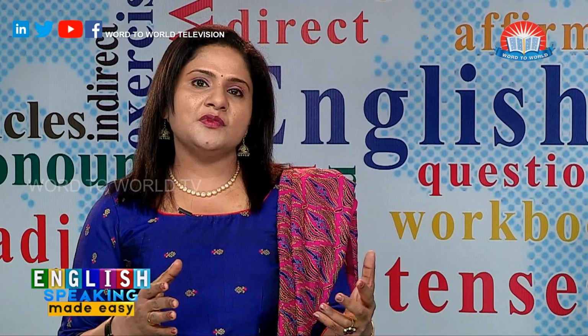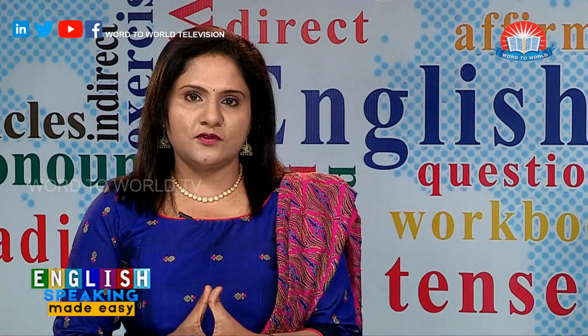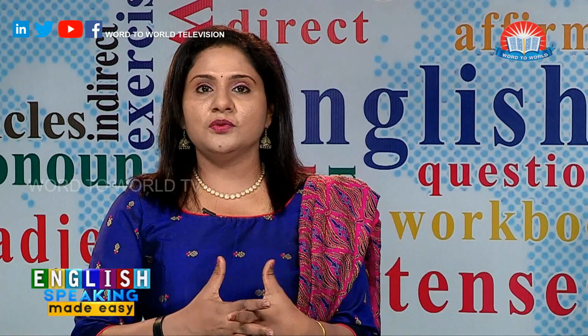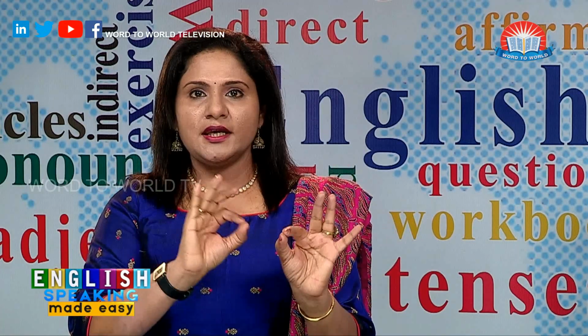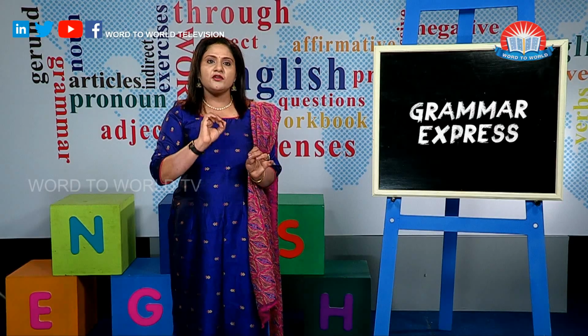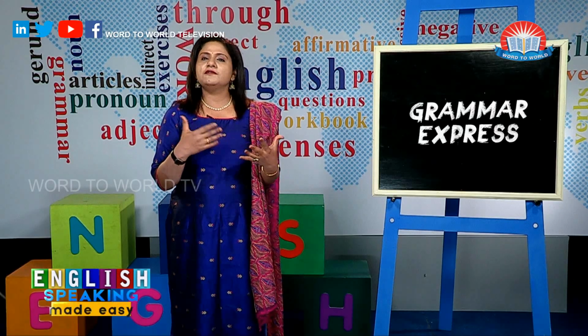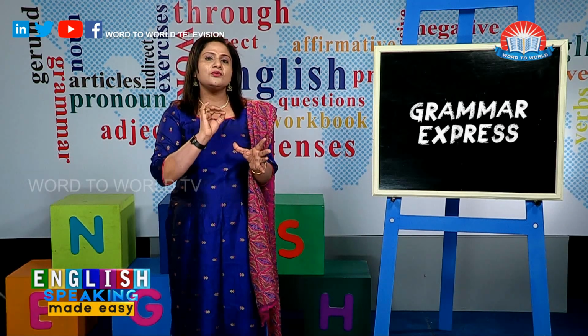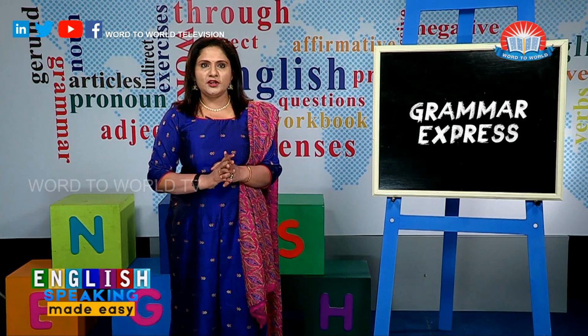One is a restrictive relative clause, and the other is a non-restrictive clause. That is another new thing that you need to understand in simple terms. A restrictive clause and a non-restrictive clause are not very difficult to understand. The terminology is confusing, but how they are used in a sentence is not very difficult.